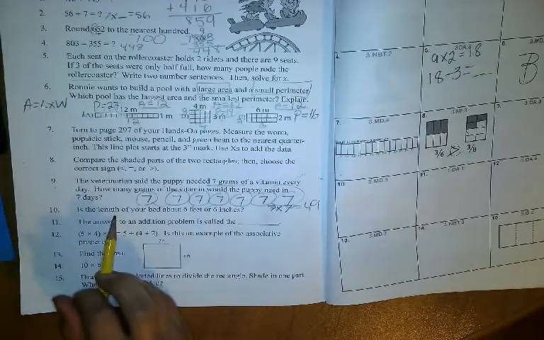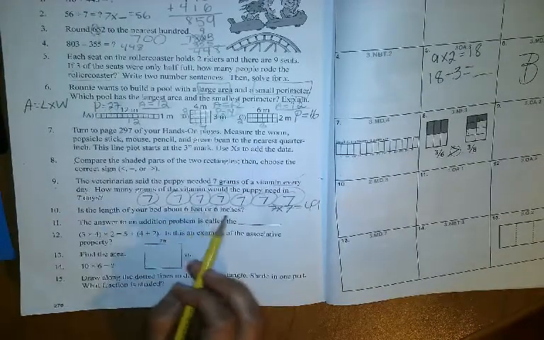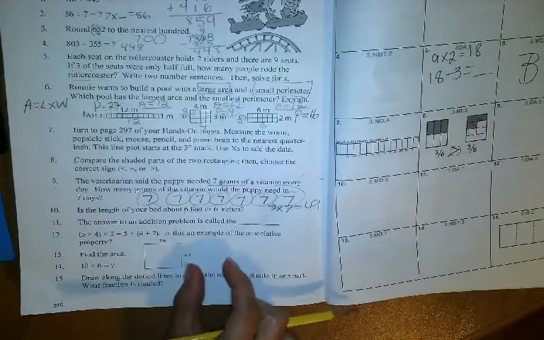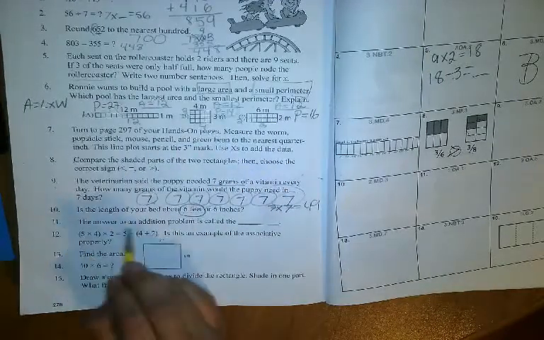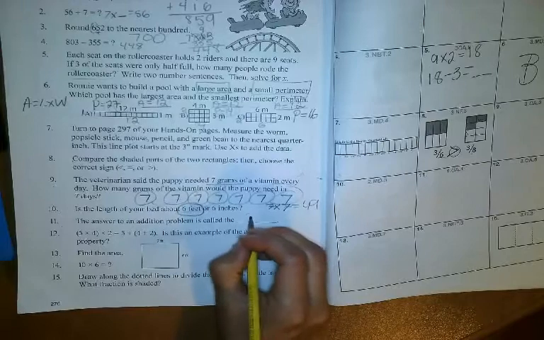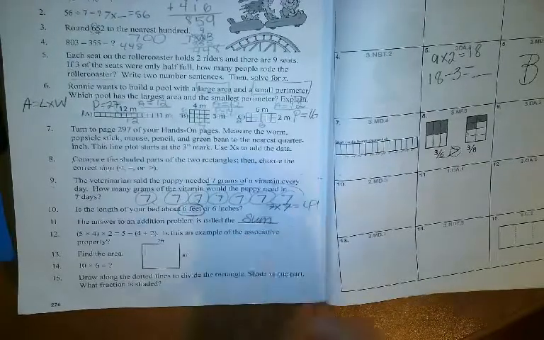10. Is the length of your bed about 6 feet or 6 inches? Remember, an inch is about this big. So 6 inches, I think our beds are bigger than that. Maybe 6 feet. 11. The answer to an addition problem is called the sum. It's in the help pages as well.